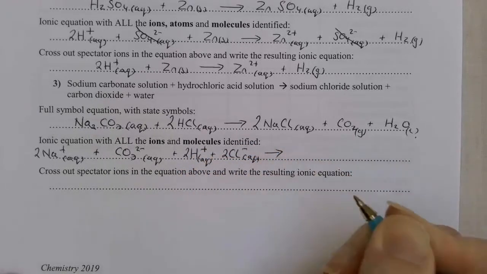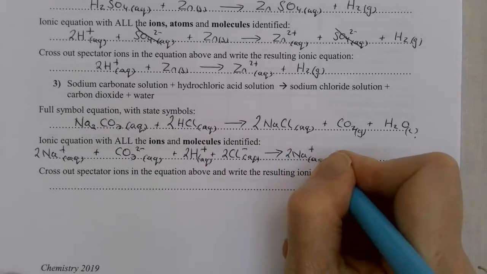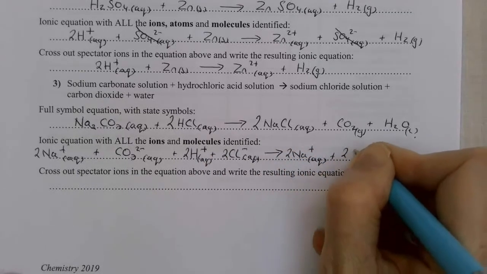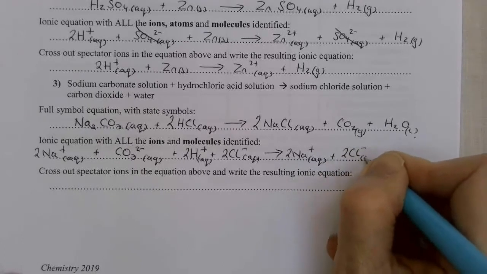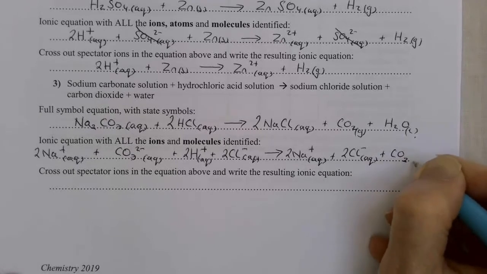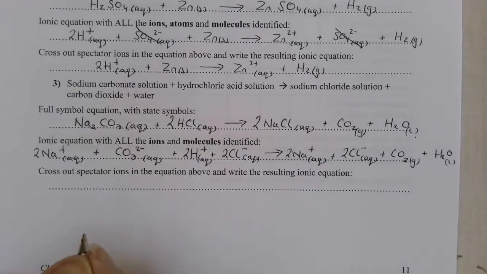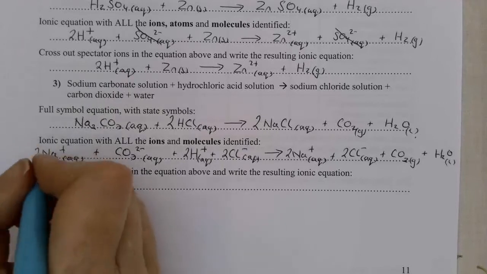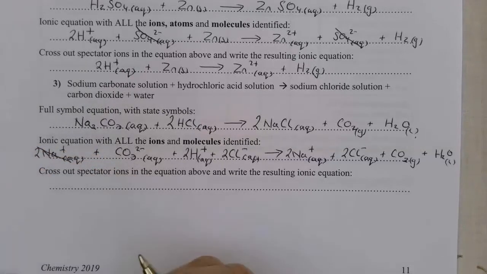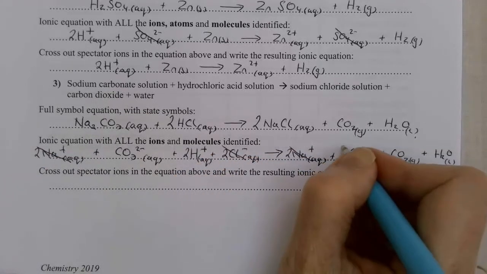And they're going to react to form 2 Na+ aqueous and 2 chloride negative aqueous, plus my carbon dioxide gas, just about fit it on, and my water, which is a liquid. Again, I'm going to go through and cross off things which stay the same. And this time it's the sodium ions, which are the same, and the chloride ions, which are the same.